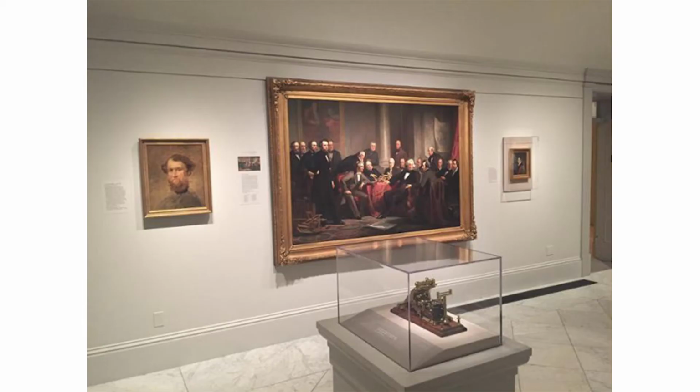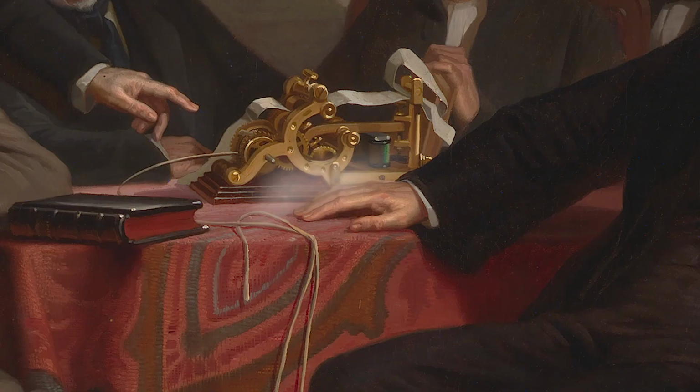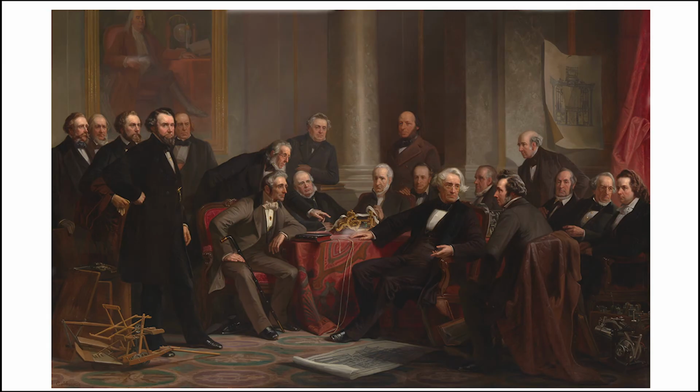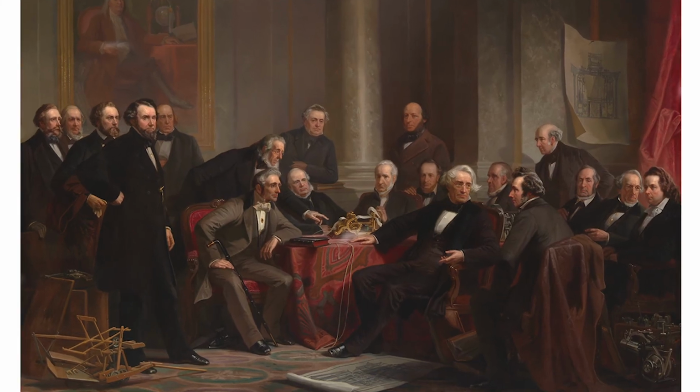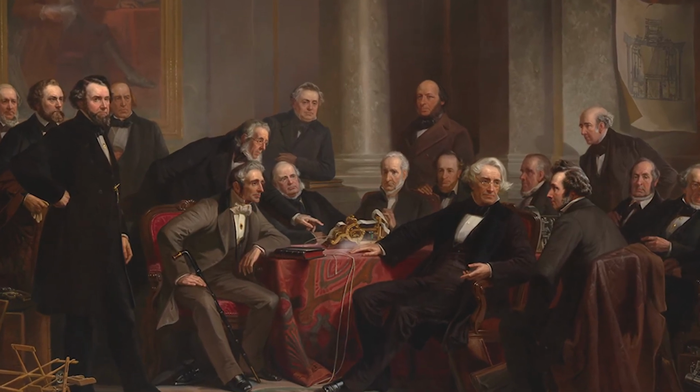This painting is big. It's just over 6 feet wide and almost 4.5 feet tall. It's packed with details all around each of these characters. It took the artist between 4 and 5 years to complete the painting. Taking in the whole composition, imagine you were standing in the room with these men. What do you think it would sound like?